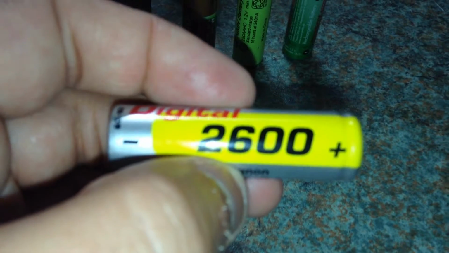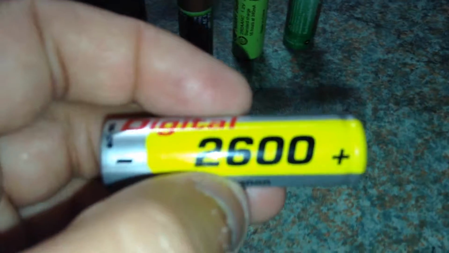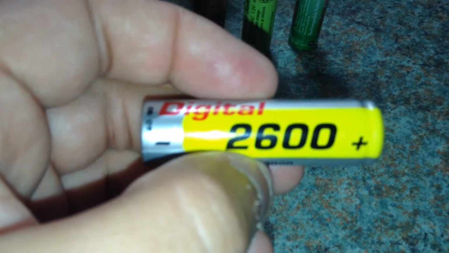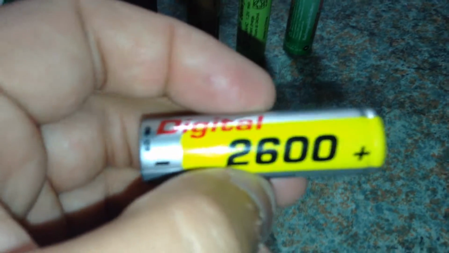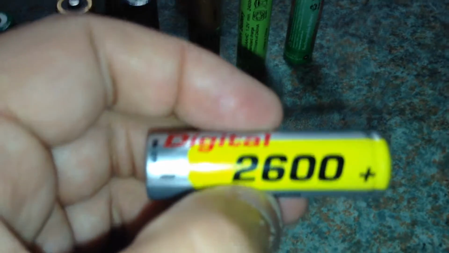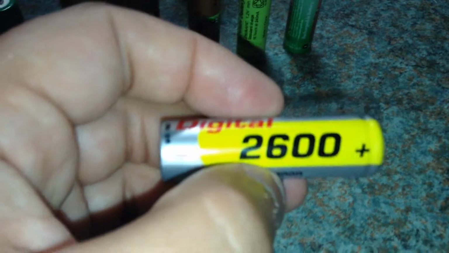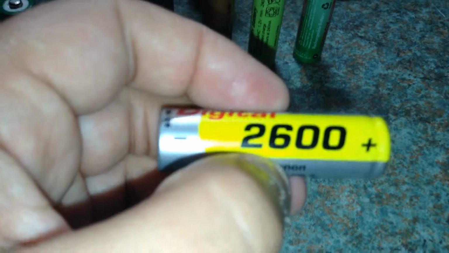These batteries were marketed for use in digital cameras, which are well known for eating through batteries. So you need a battery with a high milliamp hour rating to make sure your camera would operate for longer. So this is a longer lasting battery between charges.